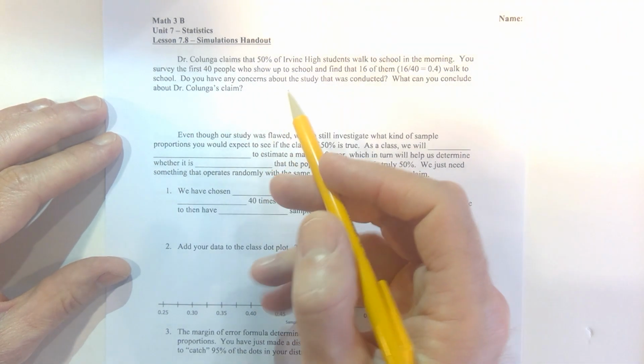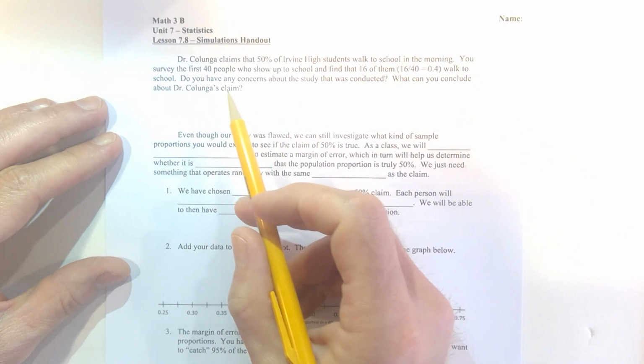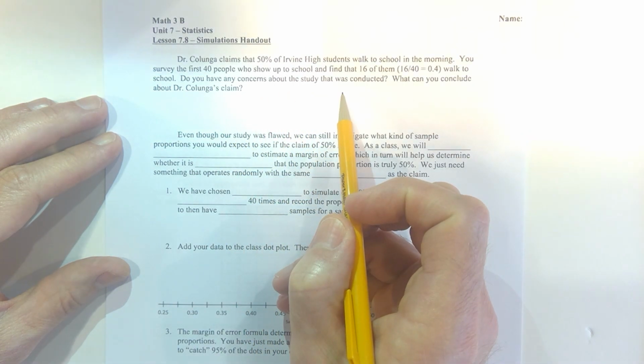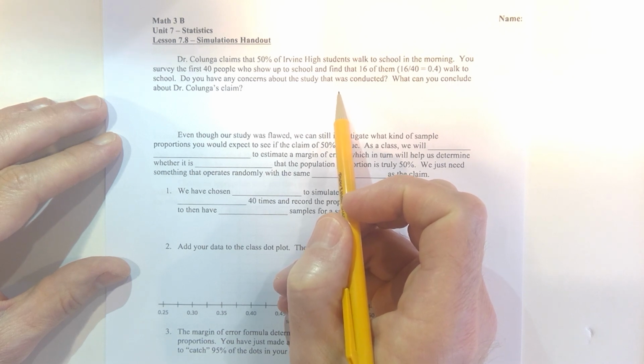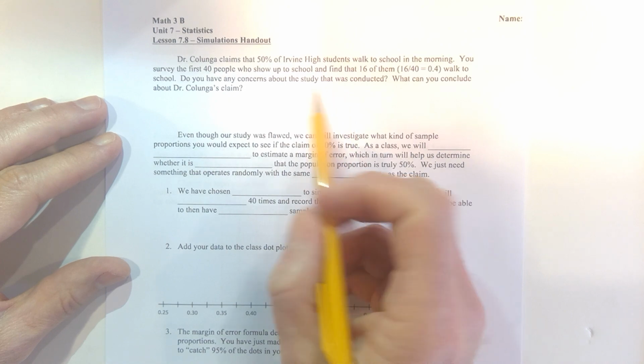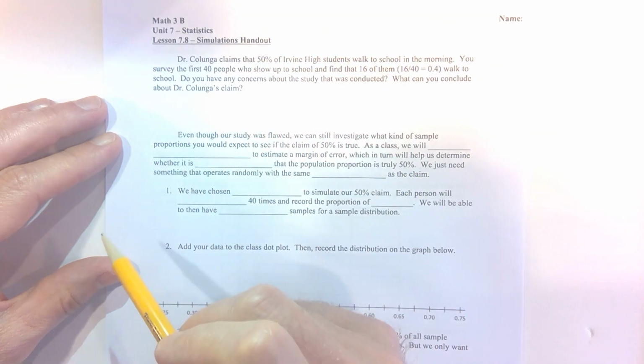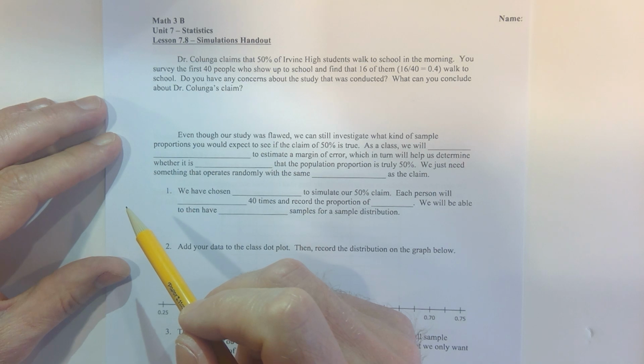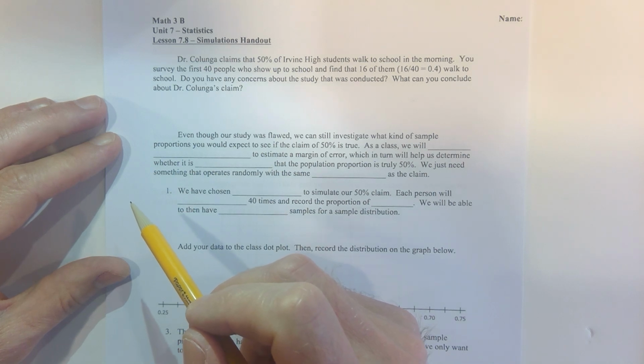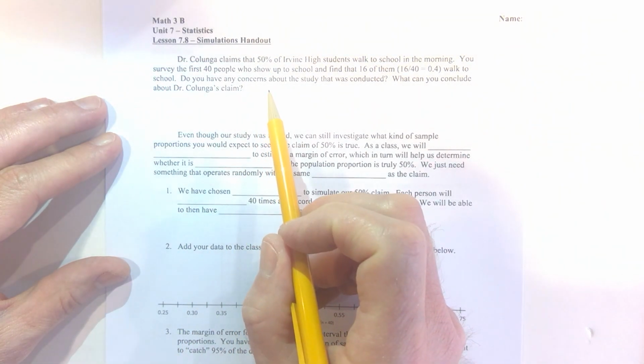Okay, so the first thing they're asking is, do you have any concerns about how we conducted this? In other words, how we collected our data. And hopefully you see there's a problem. The problem is we asked the first 40 people that showed up. That is not representative data, and because of that, I really can't feel too good about the results of this.